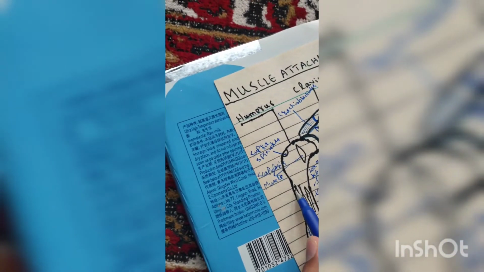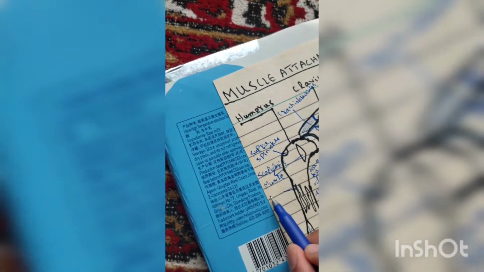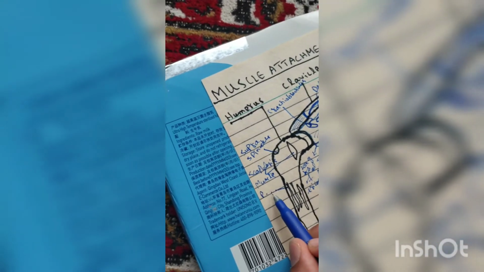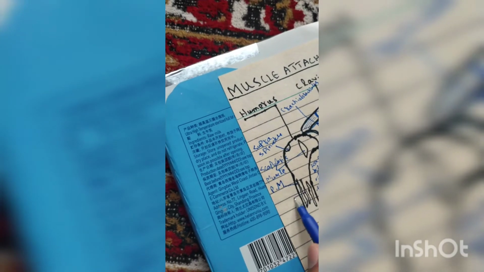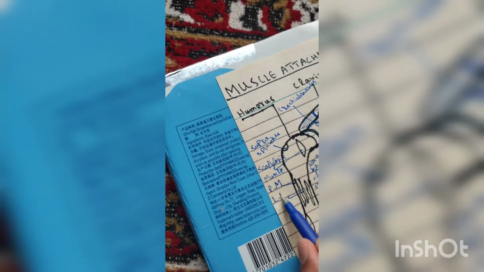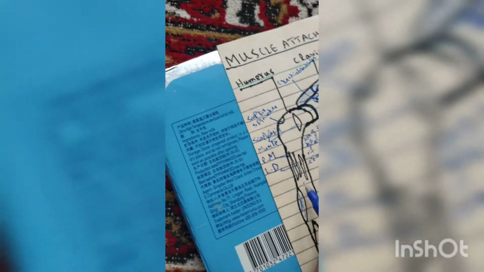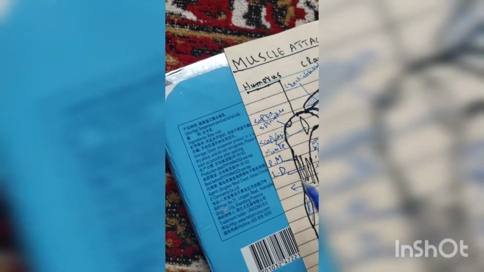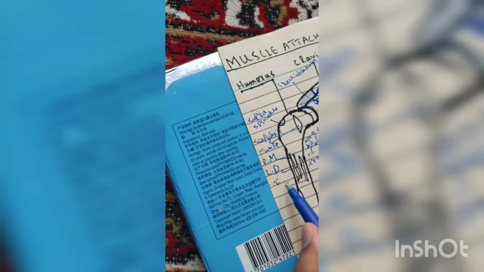Now further moving lower, these are the 3 rows of muscle present, and we will name them one by one. Starting laterally, this is the pectoralis major muscle. The second one is the latissimus dorsi, and the third muscle is the Teres major muscle.